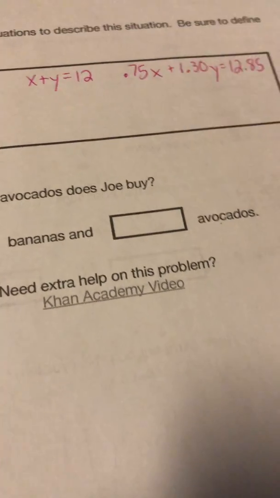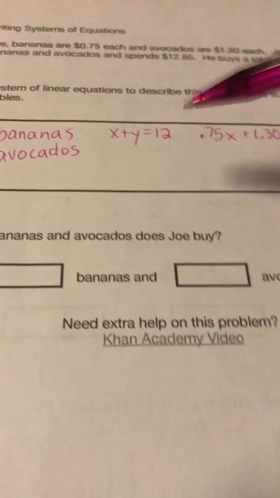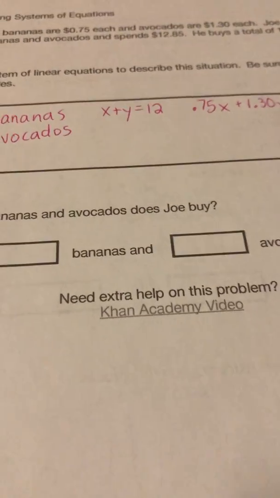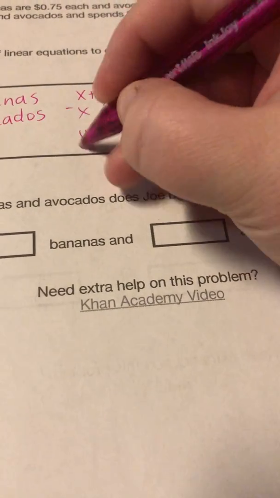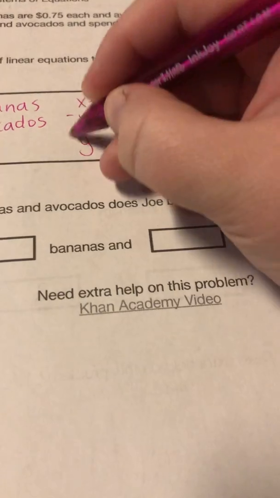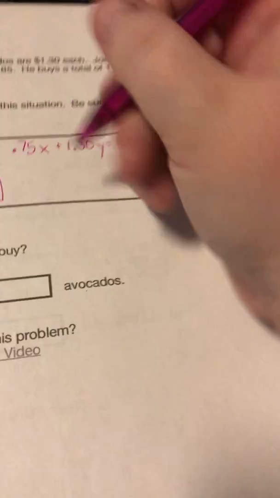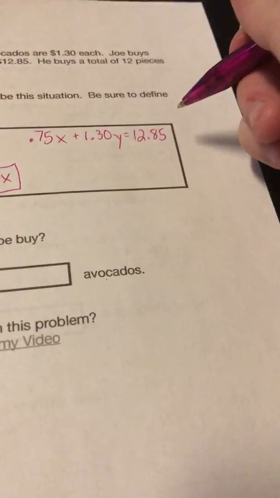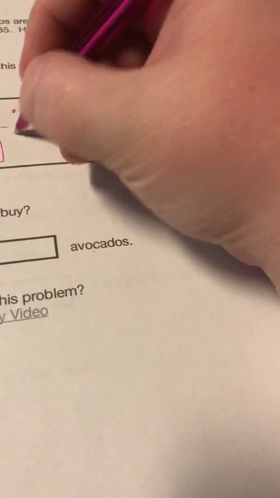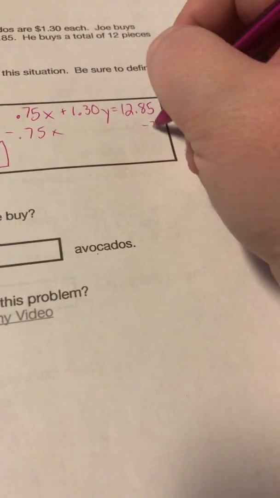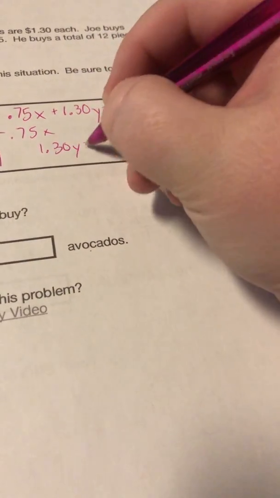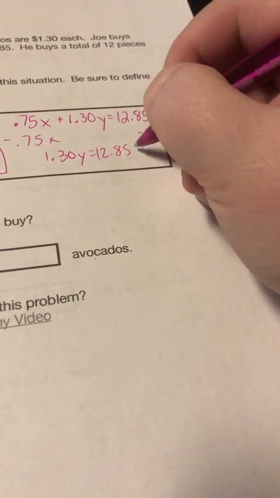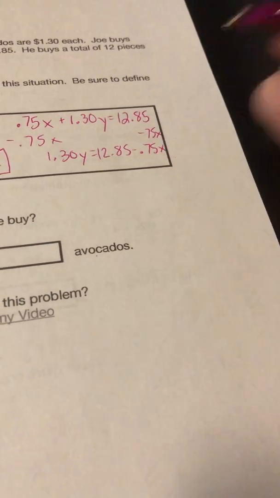And you might find that you need to continue your work down here, which is absolutely fine. On the test, the cell will keep increasing as you need it. So here, I just subtract an x from both sides, and I have y equals 12 minus x. That one's nice and simple. This one, however, is a mess. Well, I'll have to subtract 0.75x from both sides. And that's going to give me 1.30y equals 12.85 minus 0.75x.